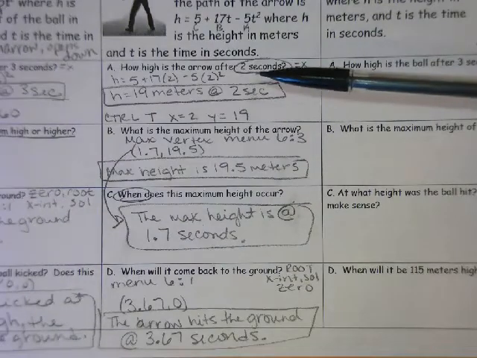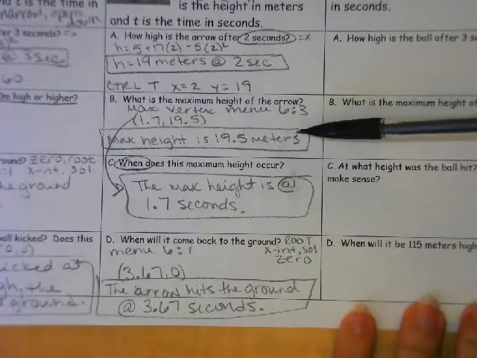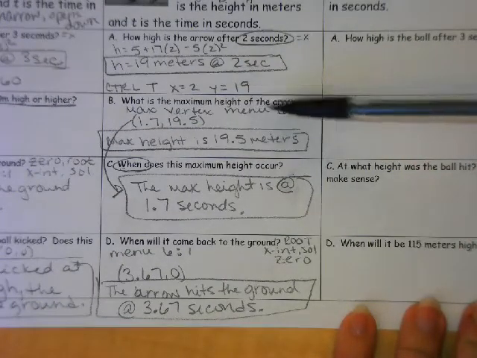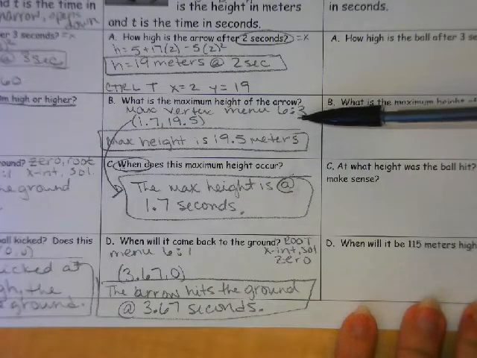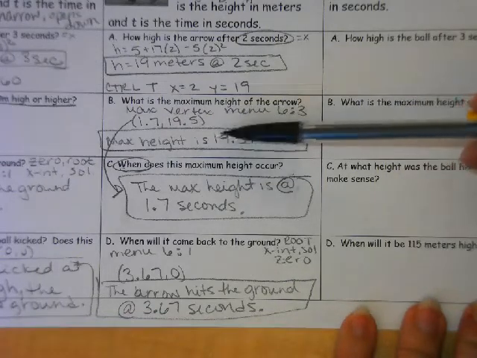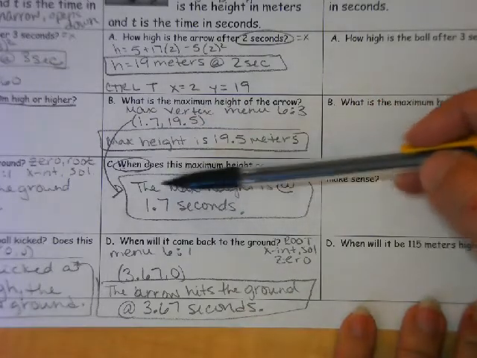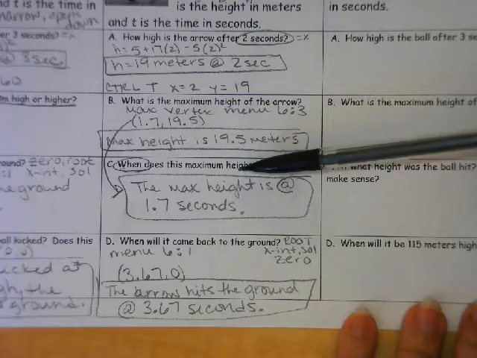So a couple of different ways for you to be able to do that. What is the max height of the arrow? That is a max vertex. You can use your menu 6.3 with that dotted line on the calculator. You get 1.7 and 19.5. So the max height is 19.5 meters. And then C says, when does this occur? At 1.7 seconds. So you can actually answer 2 questions from that.